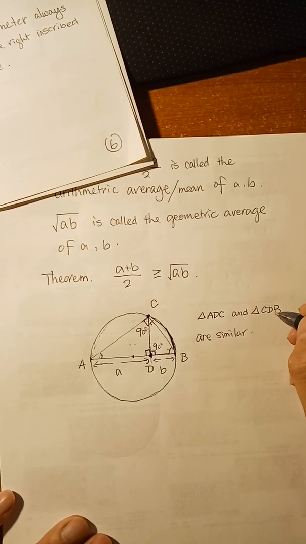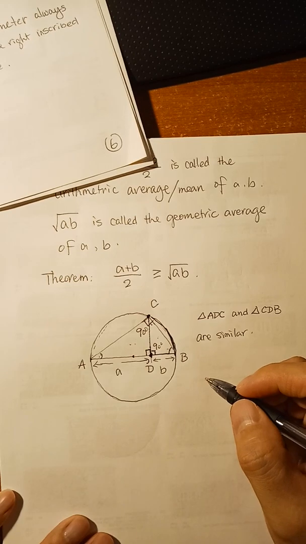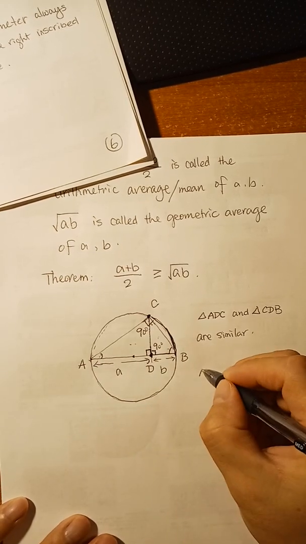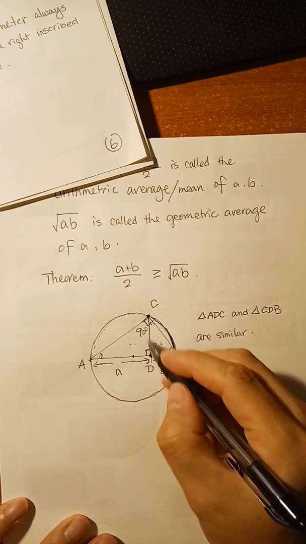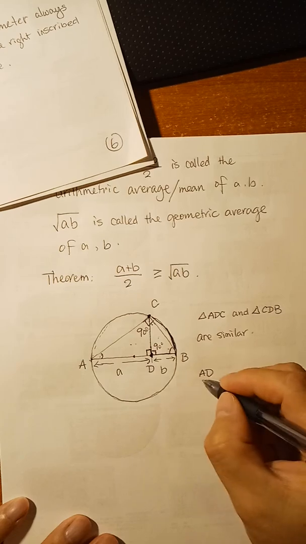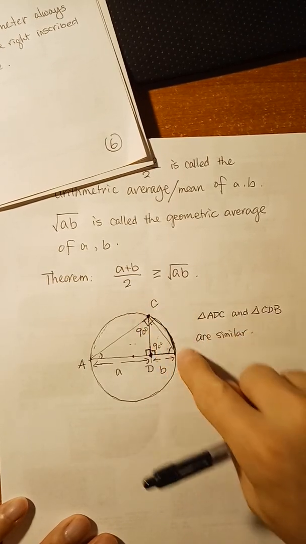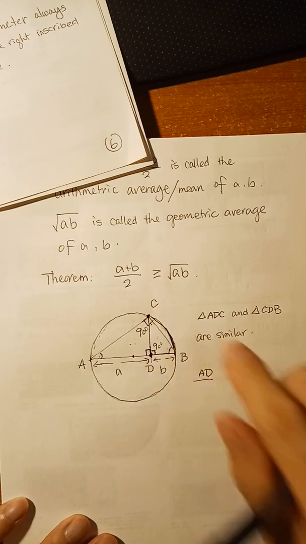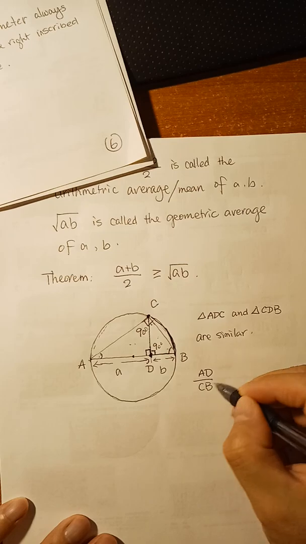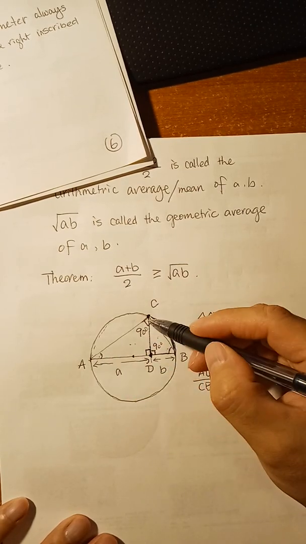Okay, so we have similar triangles. Once we have similar triangles, we have the ratio equality. So AD is a longer side. So AD over CD, CD is the longer side, except the hypotenuse is the longer side of the right angle. Over CB is equal to what? AD over CB is equal to CB.